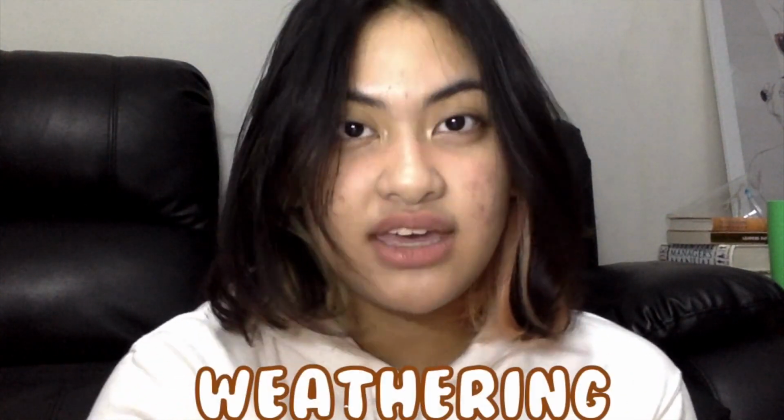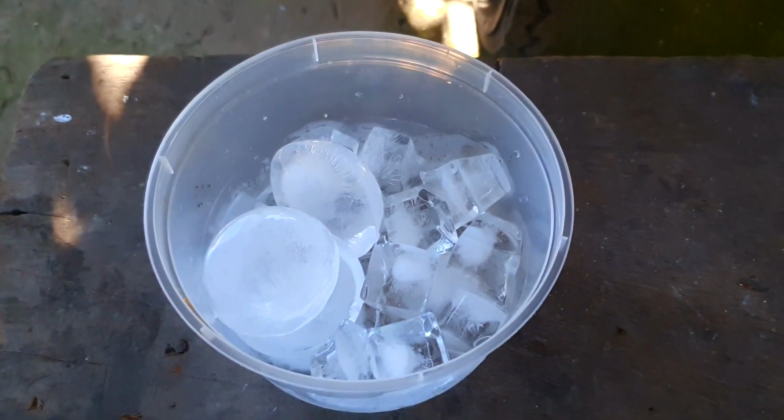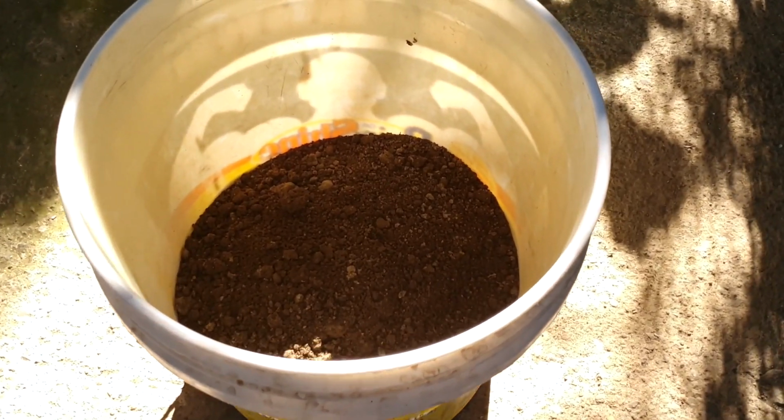On behalf of our group, Lorenz will perform the weathering, erosion, and deposition experiment. For this experiment, we'll be needing ice cubes, damp sand, baking sheet, straw, and a glass of water.